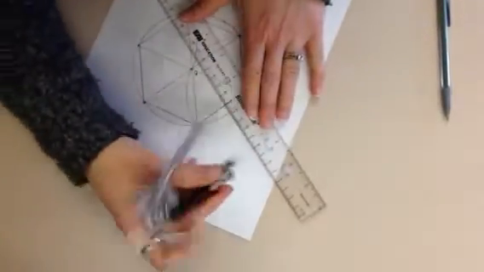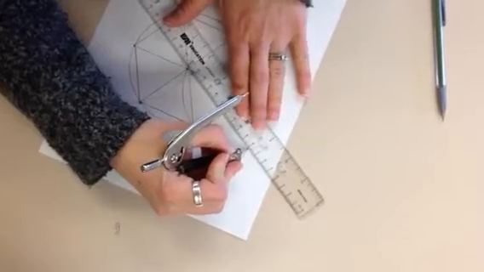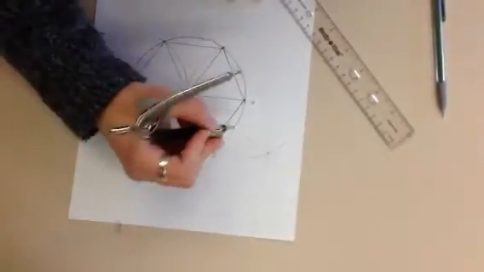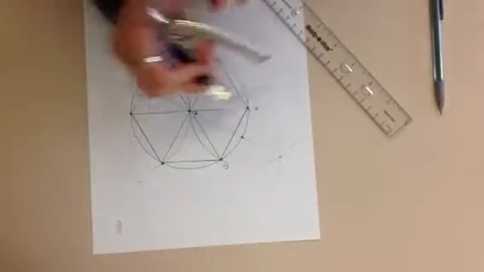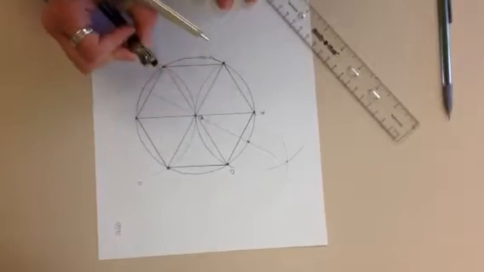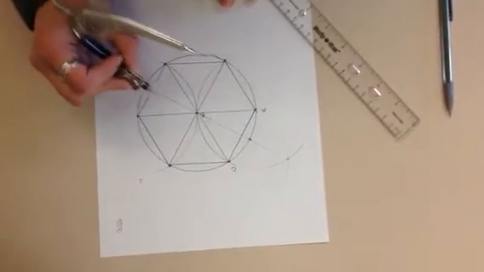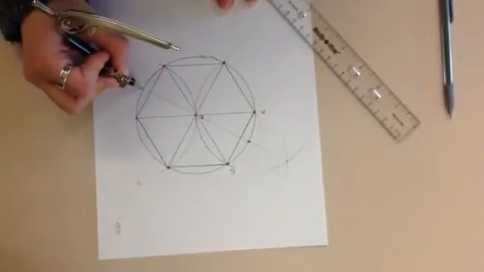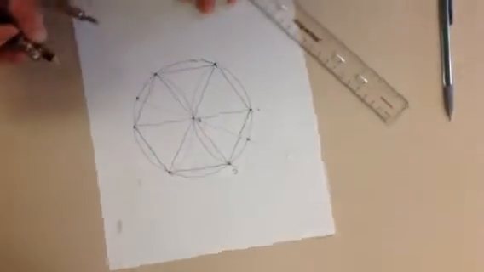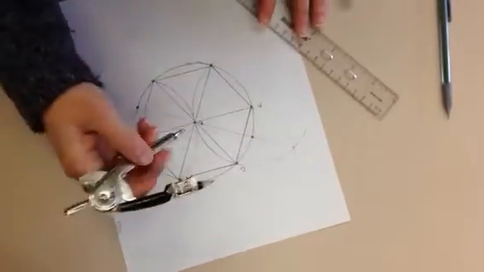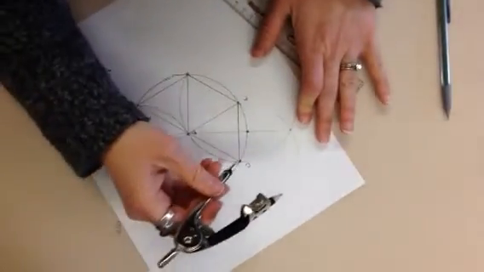If I connect from that point of intersection through point B, the center of my circle, I will have bisected the angle ABC, creating 2 congruent angles here, and in fact bisected the angle over here as well at the same time because those are vertical angles. So I'm going to place points on the outside where my circle is to show that this angle here has been bisected.